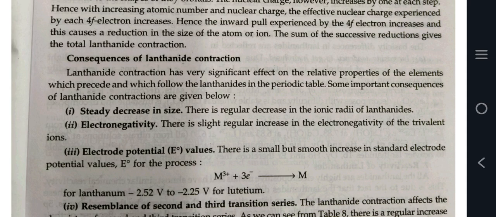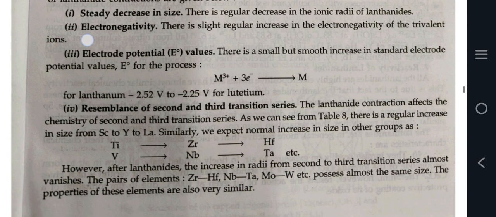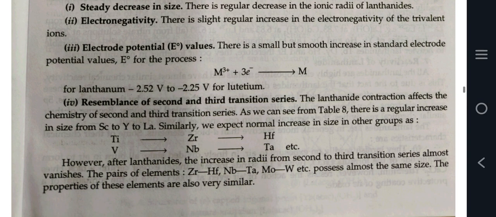Second, electronegativity. There is a slight regular increase in the electronegativity of the trivalent ions. Third, electrode potential E naught value. There is a small but smooth increase in standard electrode potential value E naught for the process, from lanthanum -2.56 volt to -2.25 volt for lutetium.